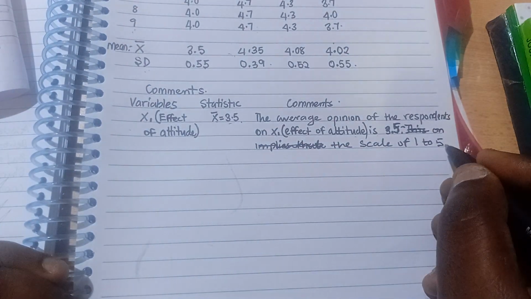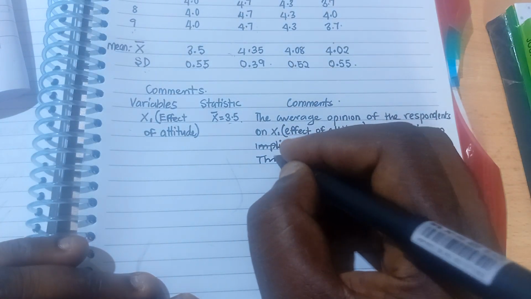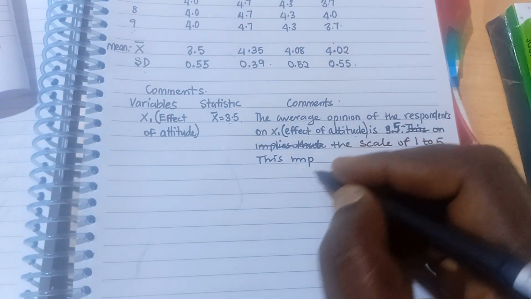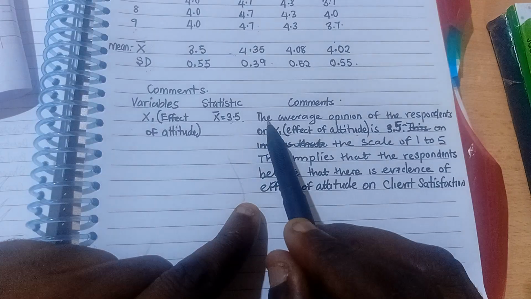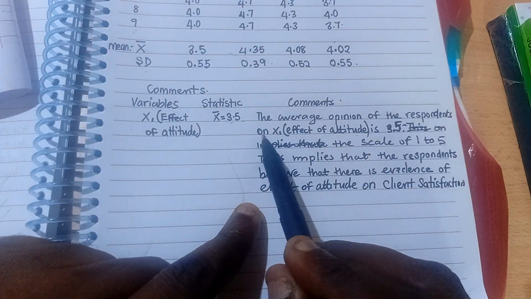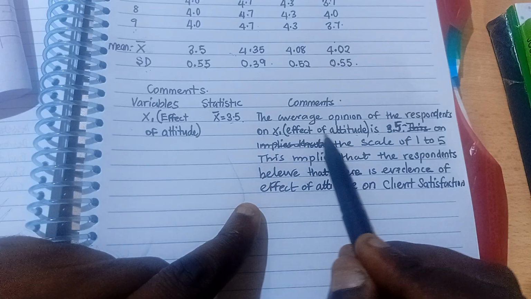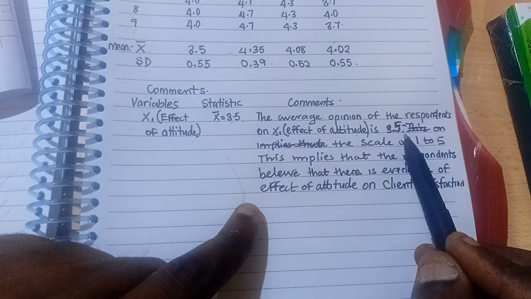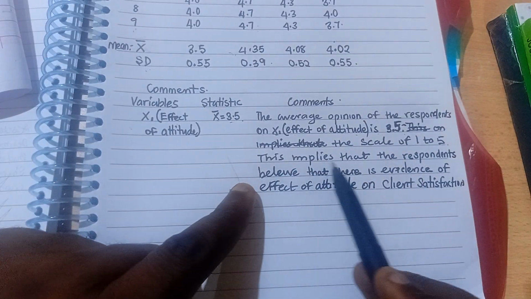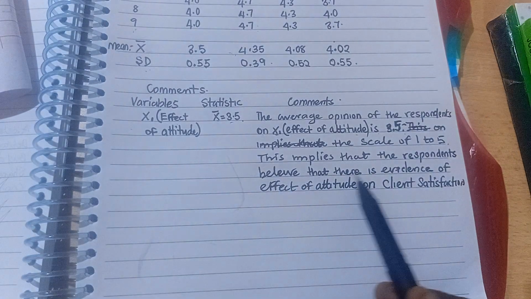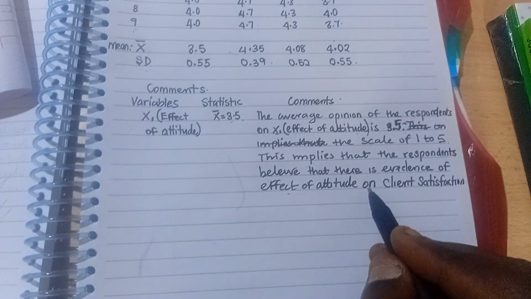Sorry for this silly mistake. On the scale of 1 to 5, this implies, so you continue, the average opinion of the respondents on X1, that is effect of attitude, is 3.5 on the scale of 1 to 5. This implies that the respondents believe that there is evidence of effects of attitude on clients.